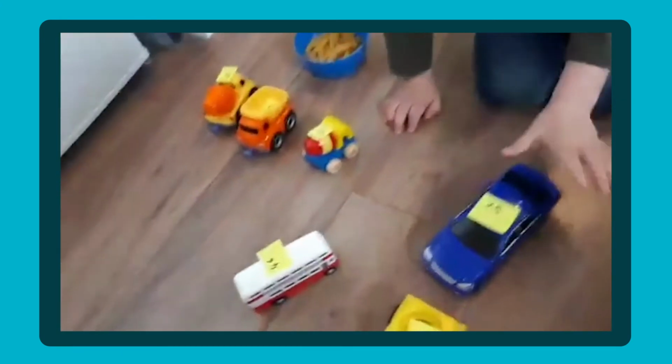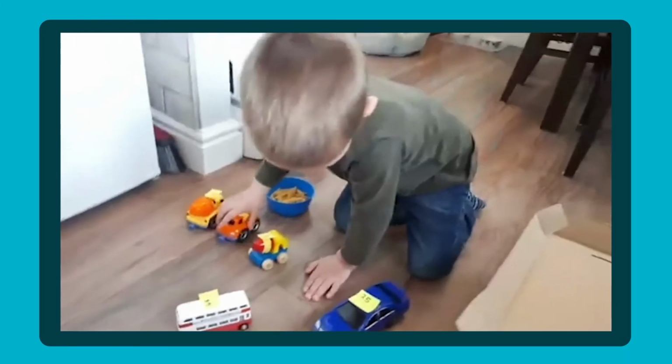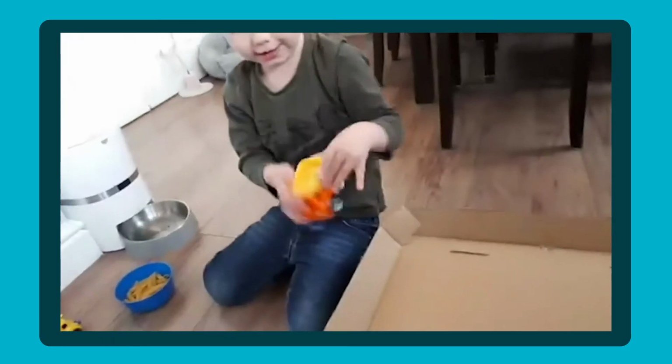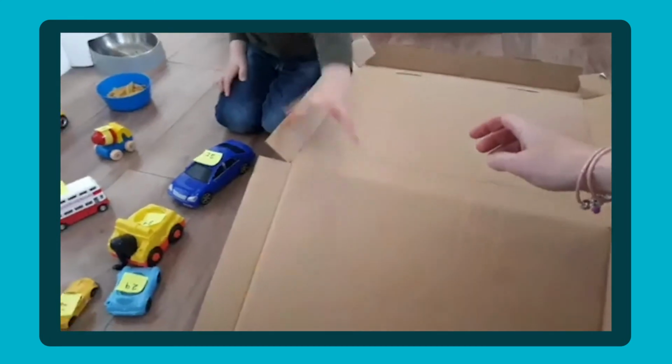Which car are you going to pick, Gabriel? It has to be one with the red numbers on. This one. And what number's on that one, Gabriel? The number 3. Do you want to put it down our ramp? Give it a bit of a push as it goes down.